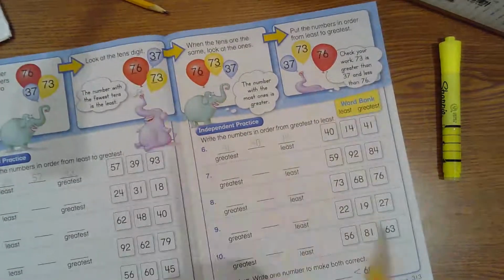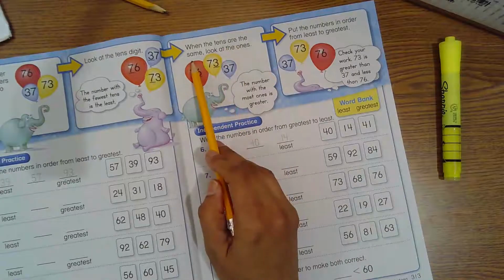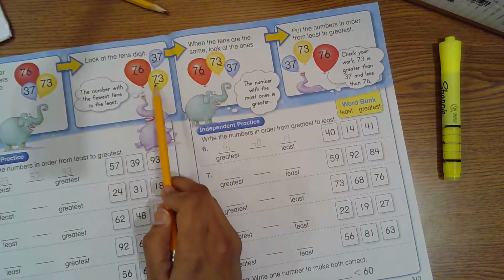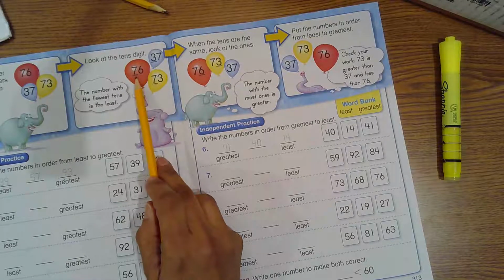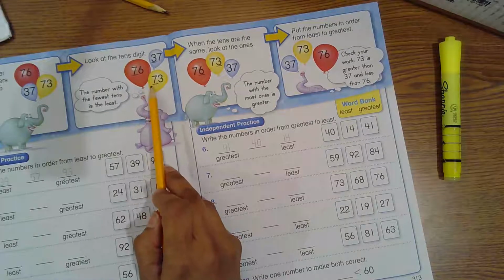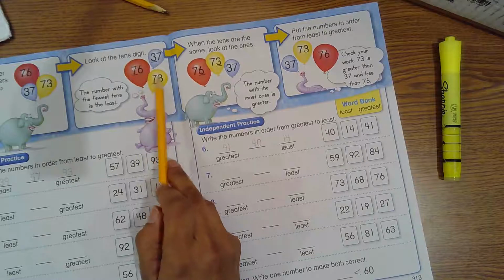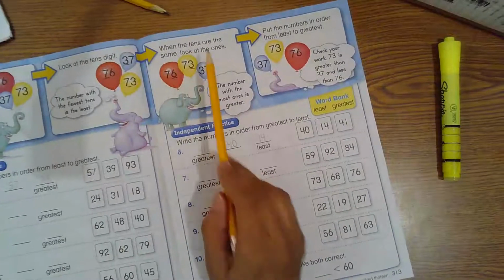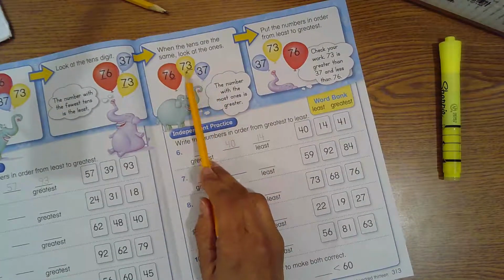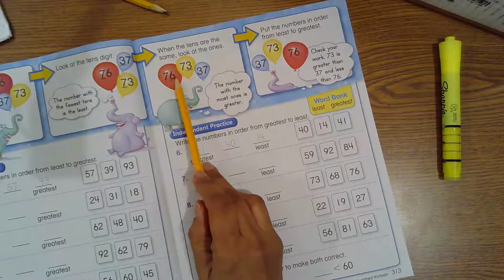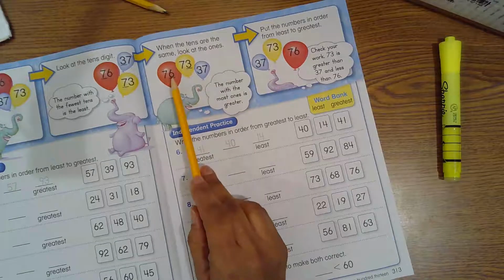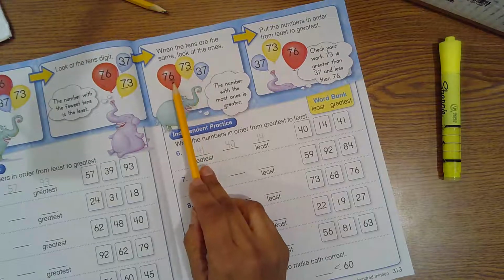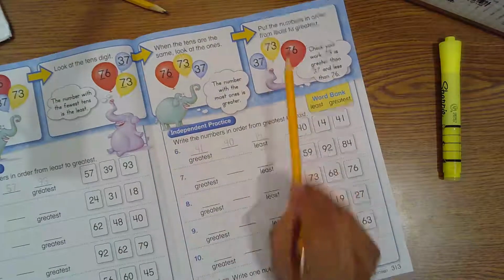Now when the tens are the same, because I have 76 and 73, I cannot tell which one is the greatest because they both have the same tens. So in this case, we're going to look at the ones. You have 73 and you have 76. You have 6 ones and 3 ones. Which one is the greatest? Which one is more? 76. So 76 will be your greatest number.